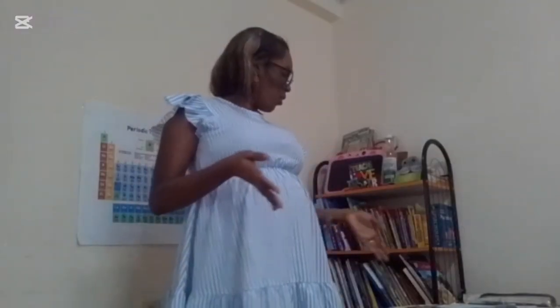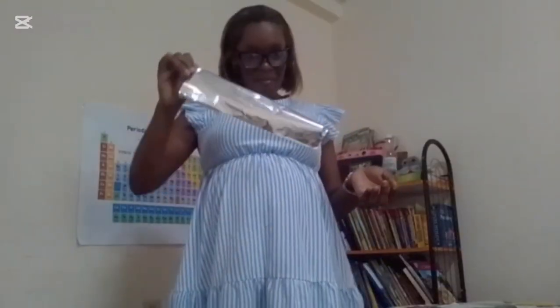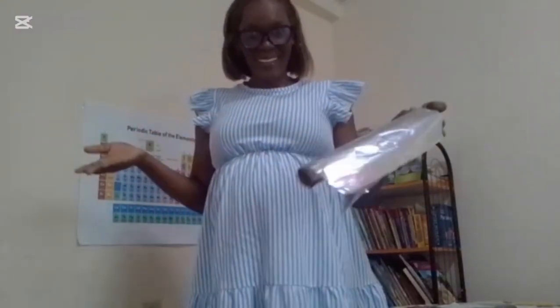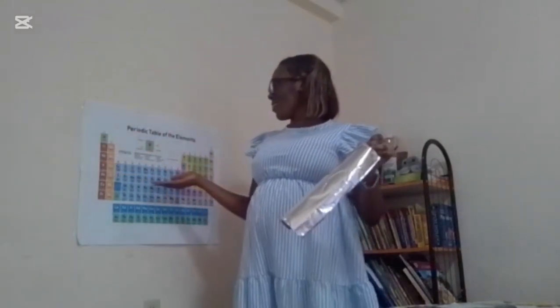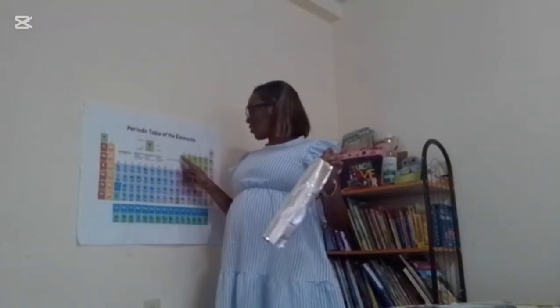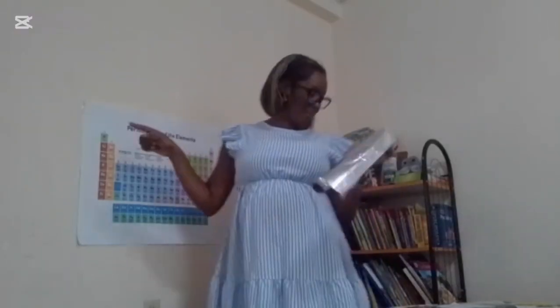Example, some things that we could find in our daily life would be here. I have an aluminum foil, and this aluminum foil is aluminum, which is Al, and we could find that on the periodic table right here, Al.